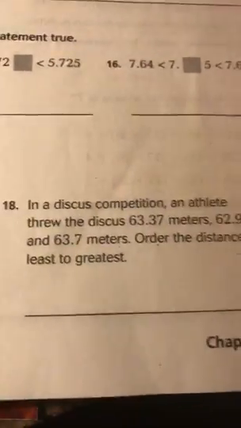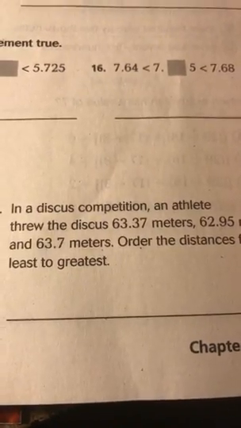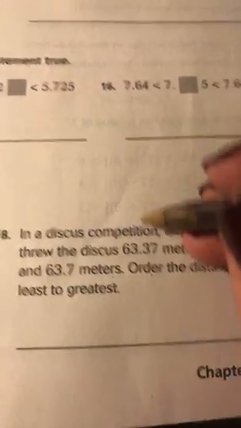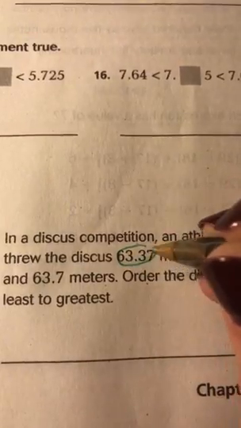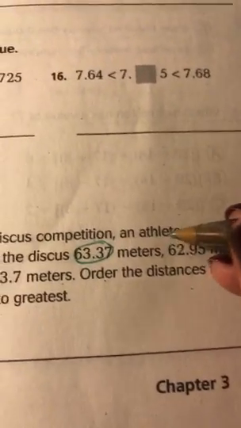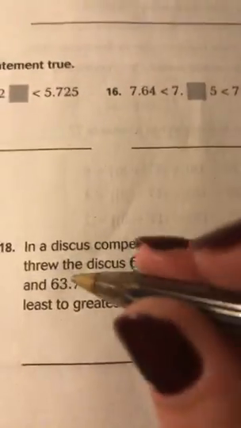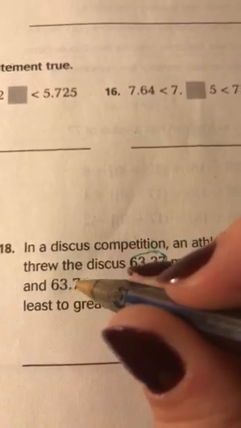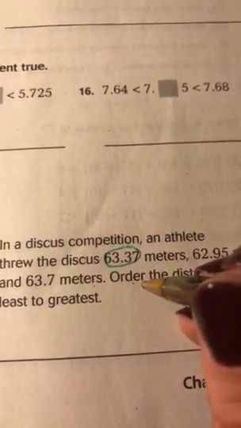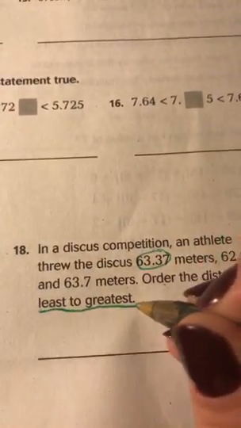I'm going to look at the word problem. Number 18. In a discus competition, an athlete threw the discus 36 and 37 hundredths meters, 62 and 95 hundredths meters, and 63 and 7/10 meters. Order the distances from least to greatest. So now I'm looking for the smaller number.